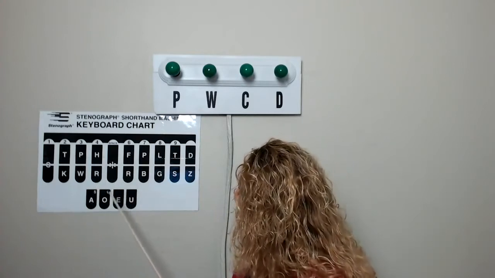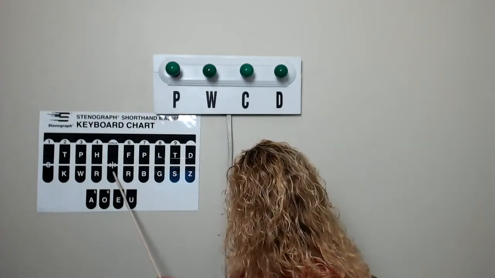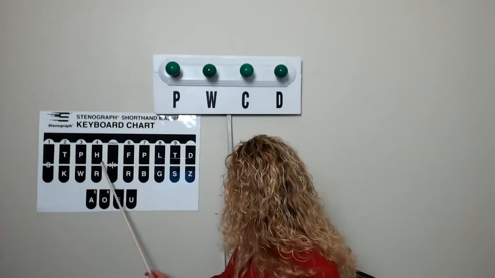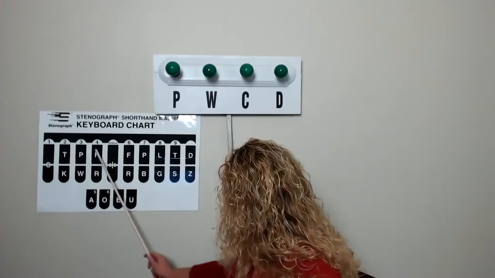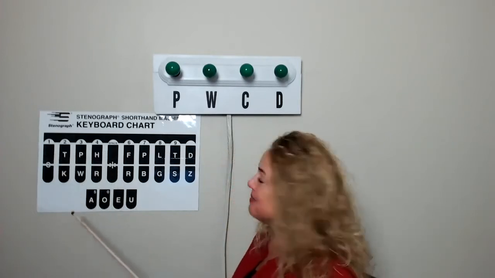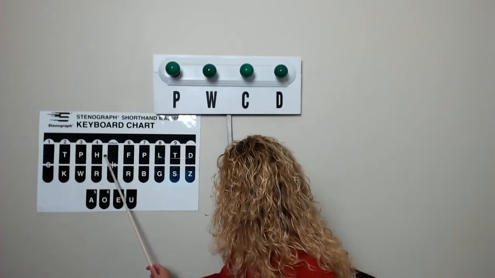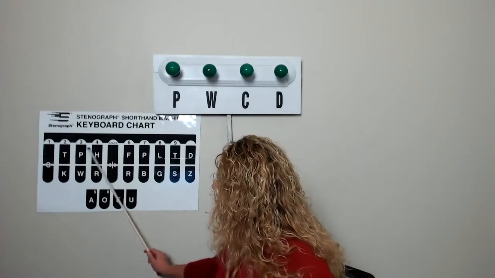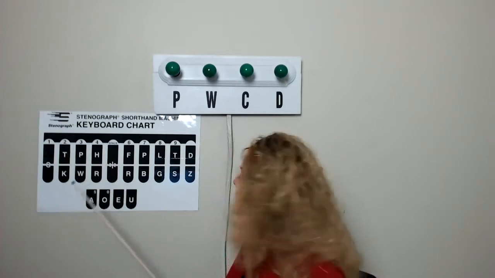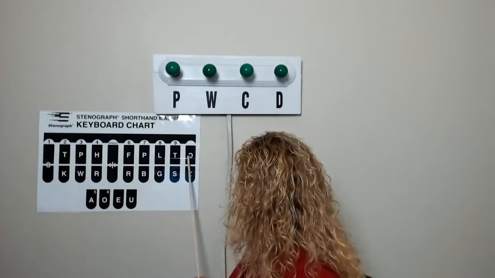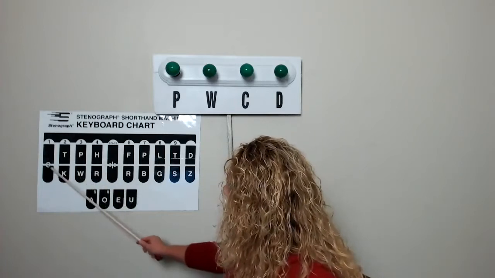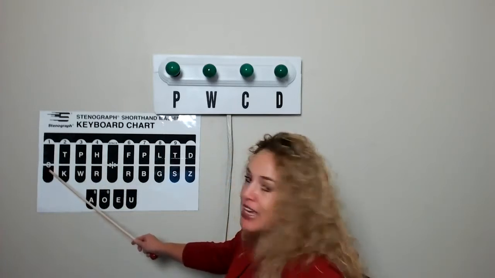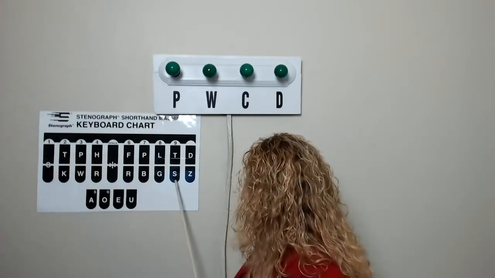If you notice, there's an asterisk key right in the middle of the keyboard. Everything from the asterisk to the left of the asterisk is considered our initial side. Everything to the right of the asterisk is considered our final side. So when I say initial S, I'm talking about the S over on the initial side. When I say final S, I'm talking about the S over on the final side.